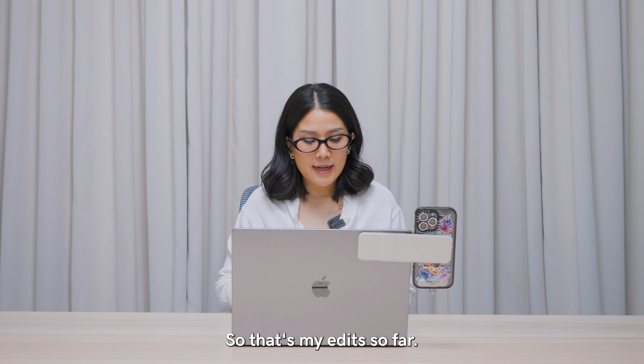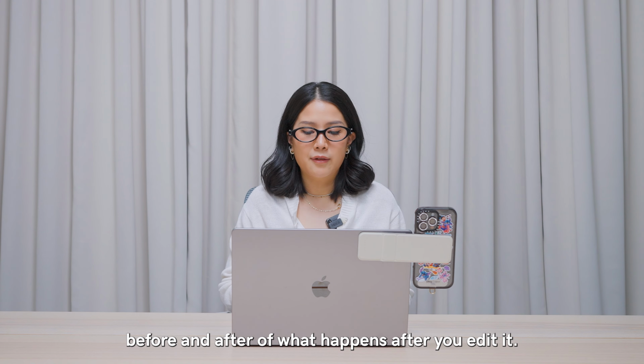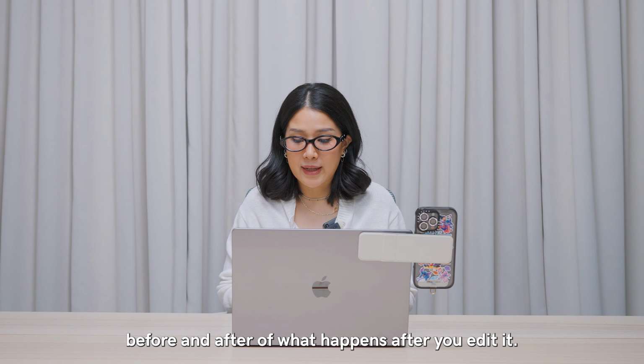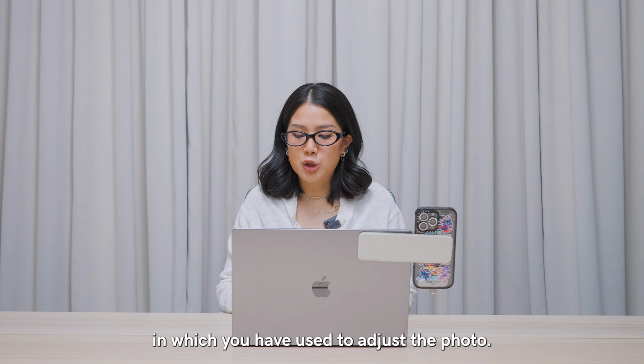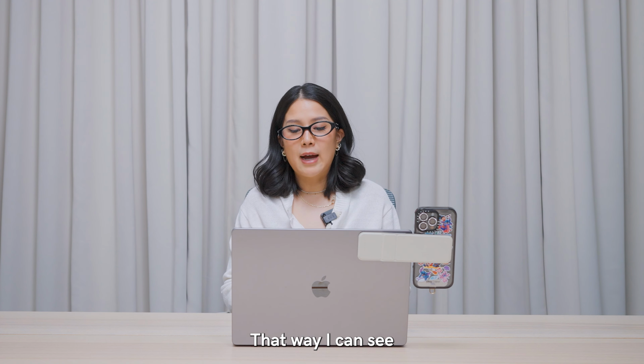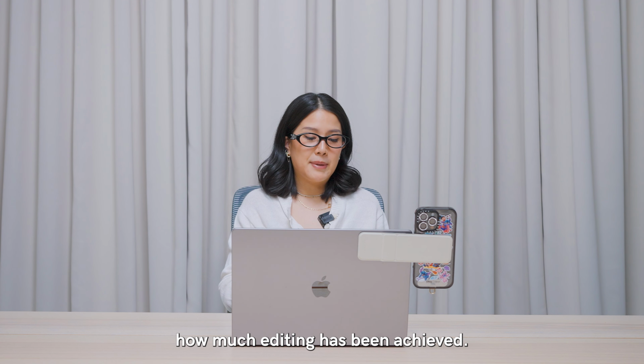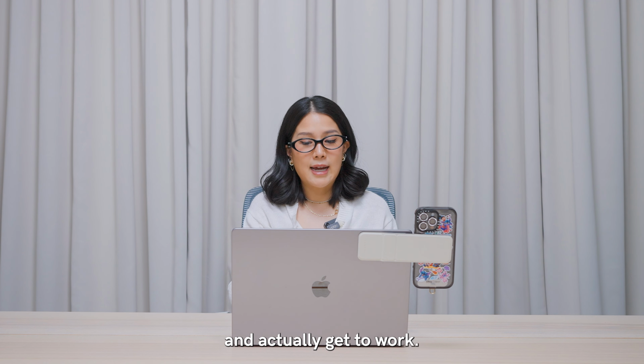What you're going to do now is you're going to edit the photo and you're going to take a screenshot of the before and after of what happens after you edit it. Then you're also going to take a screenshot of all the different panels which you have used to adjust the photo. That way I can see how much editing has been achieved. So pause this video and actually get to work.